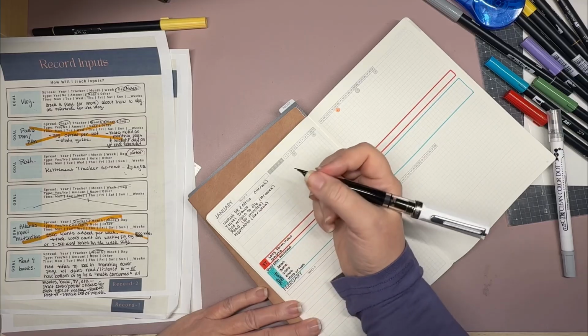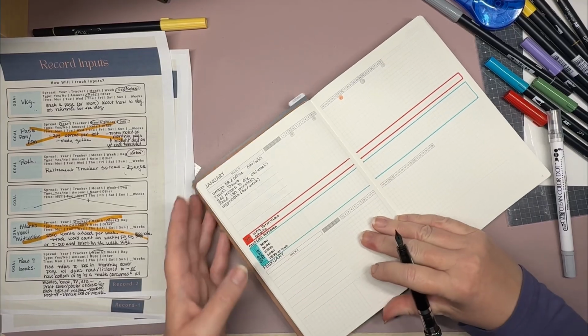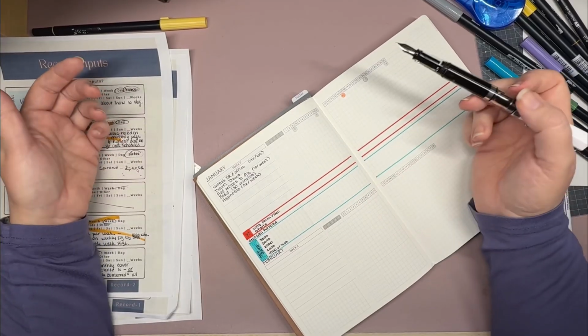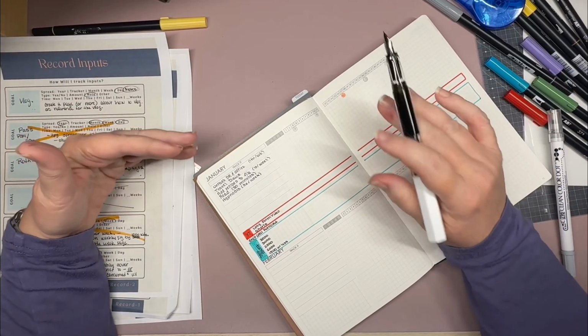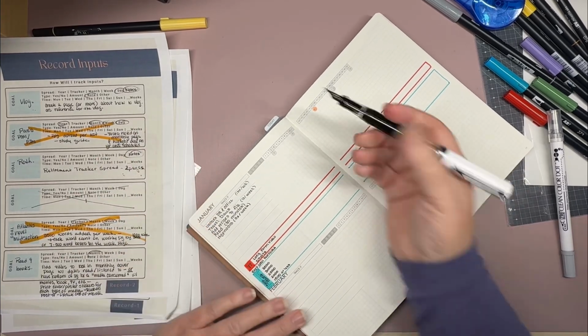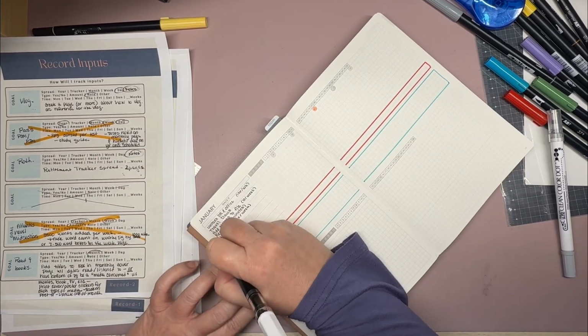And for the sleep, I find that I have to get up around 7:30. So if I'm in bed, or shoot to be in bed by 11, that's pretty good. That means that I'm going to get 8 hours of sleep. So let's put in bed by 11.